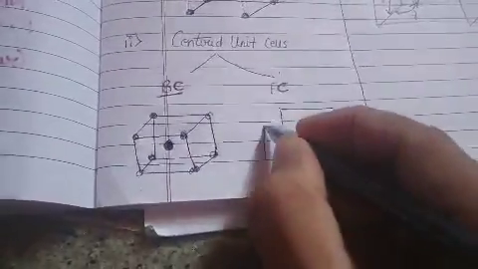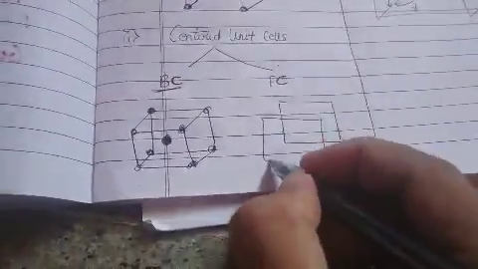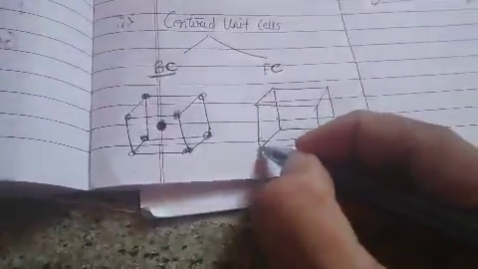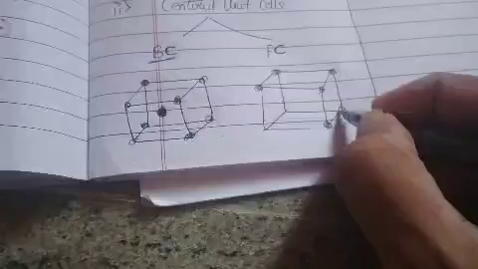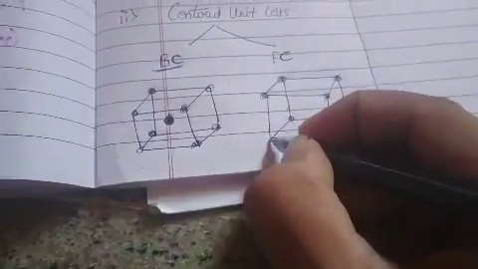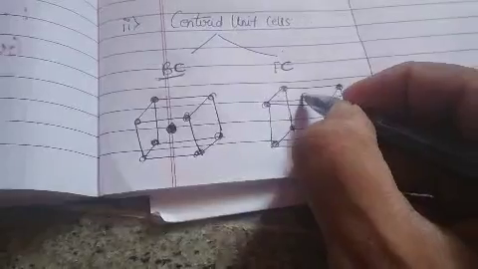Can you please now say what would be the face centered unit cell? Any idea? Here also your particles are present at the corners, of course. Along with that, they are also present at the 6 faces of your cube.